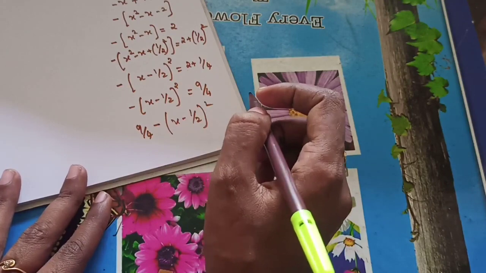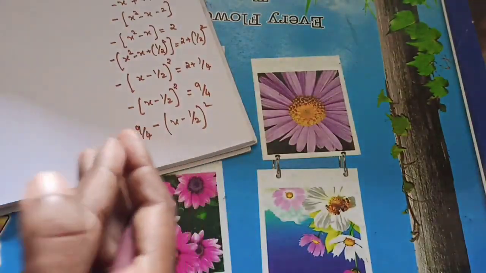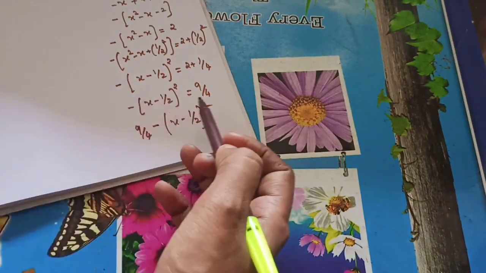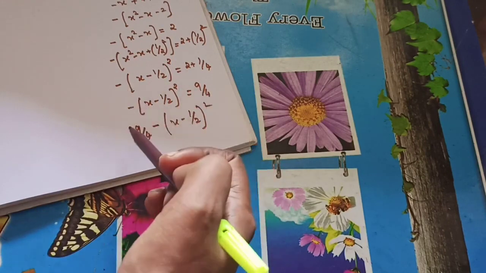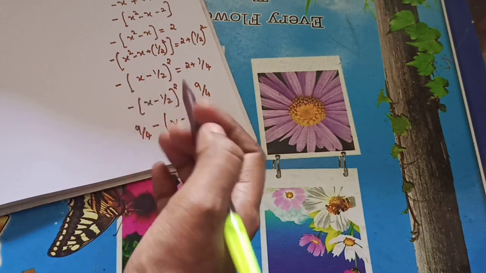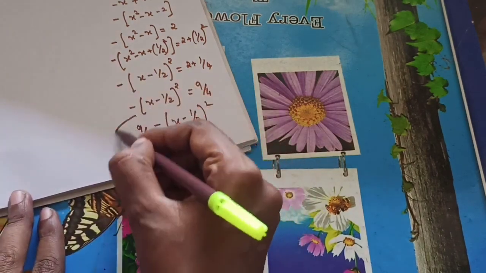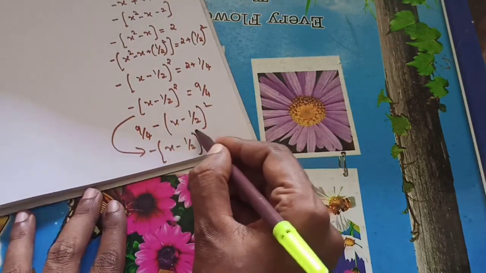But in your 10th standard and all, afterwards you will find the x value. But here we will stop here. Understand? Here you may have a doubt: why, ma'am, if here it is plus, when you are bringing this side also you are writing plus again? What's the meaning? Here it is 1 minus, is it right? Otherwise you can write one more step. What's the next step? Minus into x minus 1 by 2 the whole square.